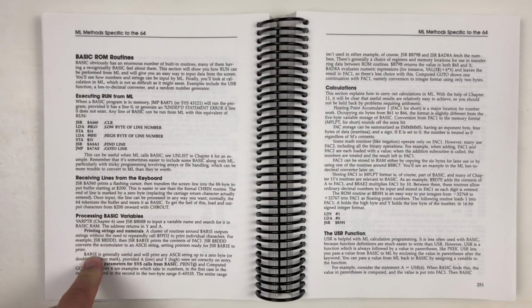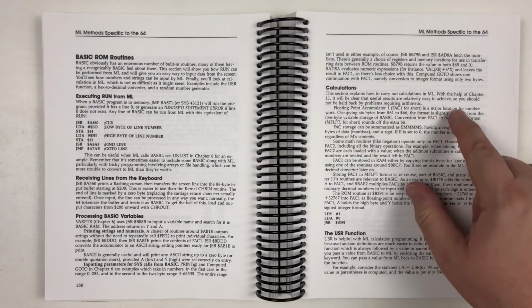Receiving lines from the keyboard, processing basic variables, calculations. Boy, this is really cool too.